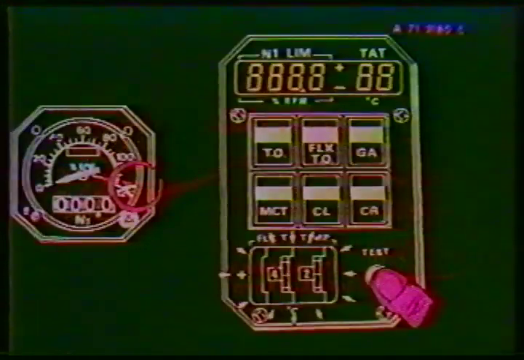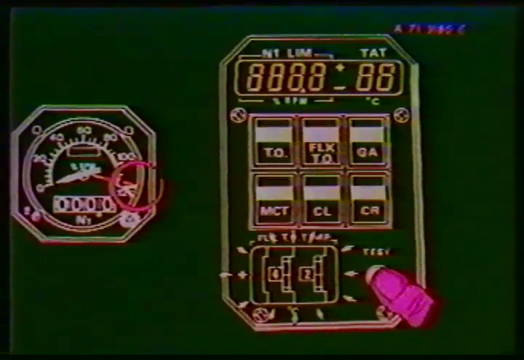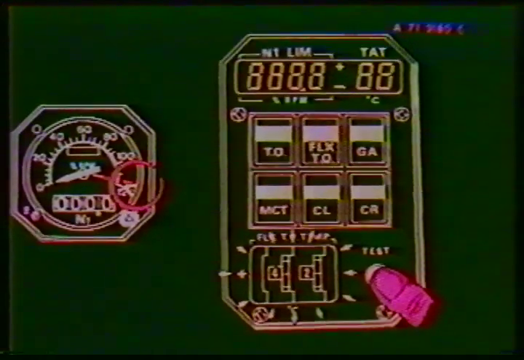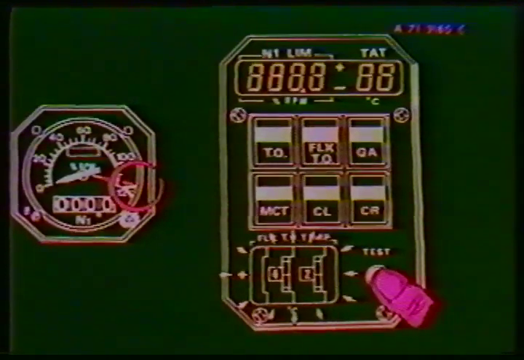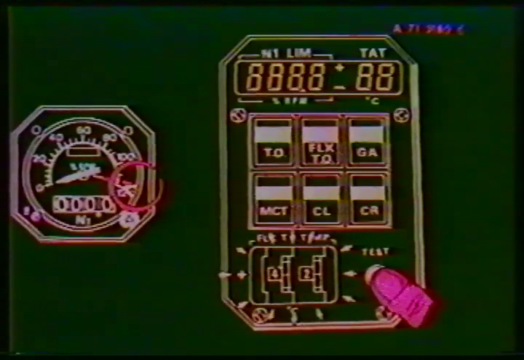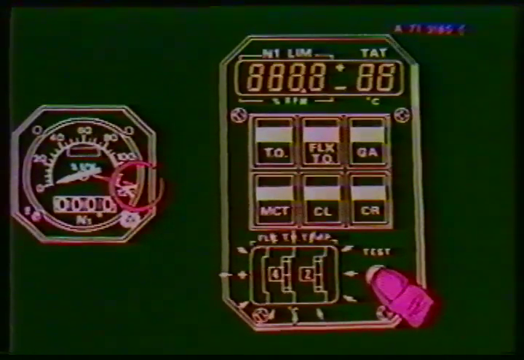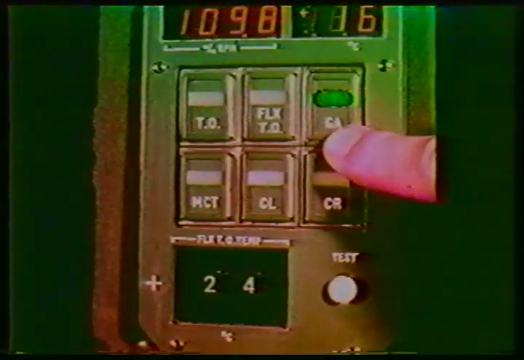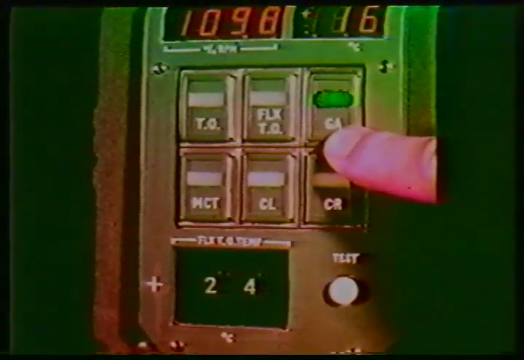When the test push button is depressed, N1 limit shows 8888, TAT shows plus minus and 88, all mode push buttons illuminate, and the N1 indicator indexes move to the maximum indication of 120%. Note that this test is inoperative when the go-around mode is engaged or when the auto throttle is engaged.